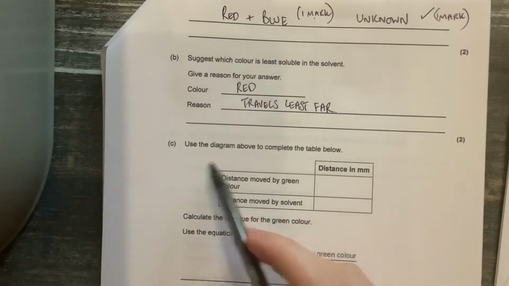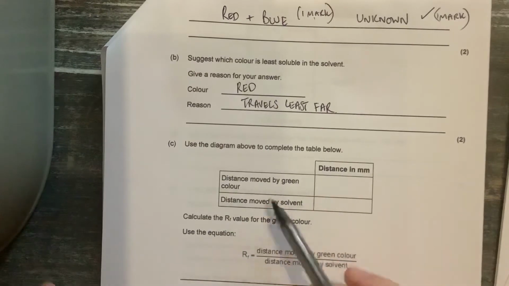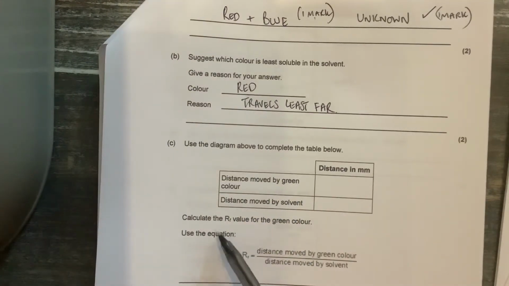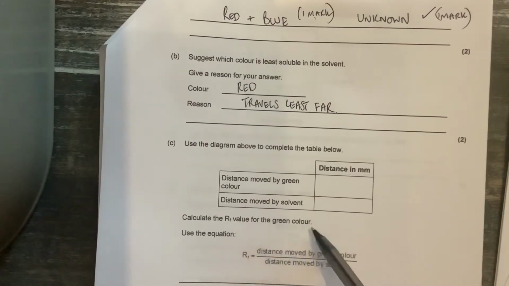Next one, use the diagram above to complete the table below. Distance moved by green, distance moved by solvent. Calculate the RF value for the green colour, use the equation. So if we go back, you can actually find out the answers using your ruler.